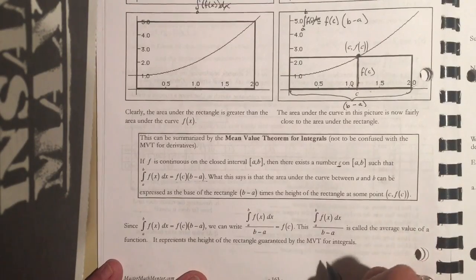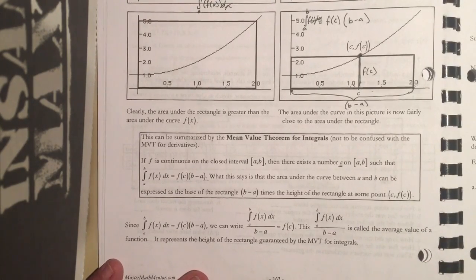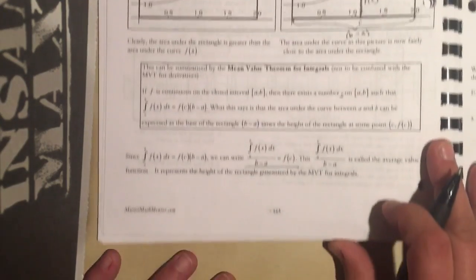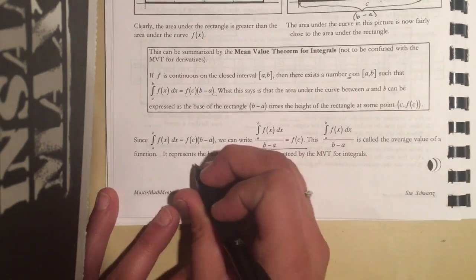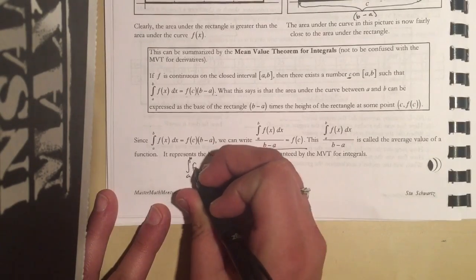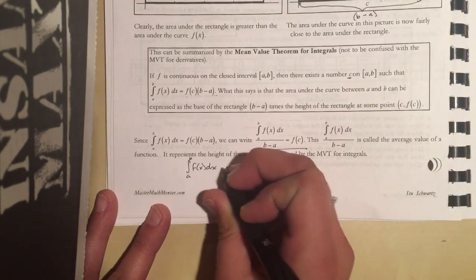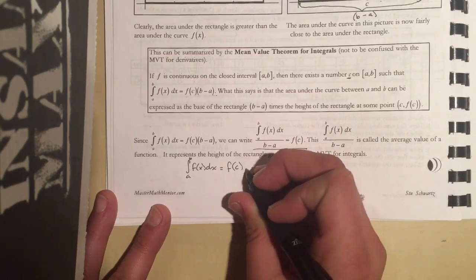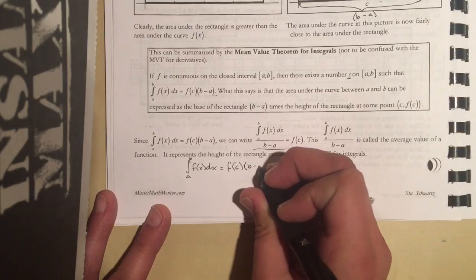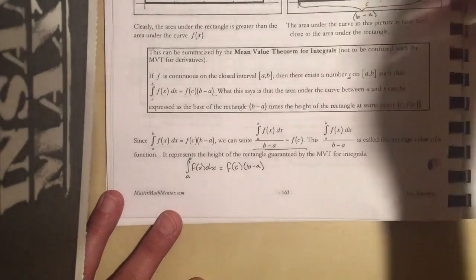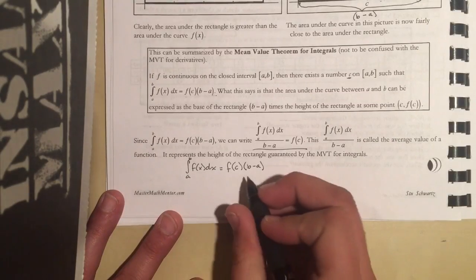They actually rewrite this formula so it's a little nicer to use. I've never seen it written like this. What they normally do is they say, okay, if you've got the integral from a to b of the function equals the area of the average height times the width of the rectangle, right?